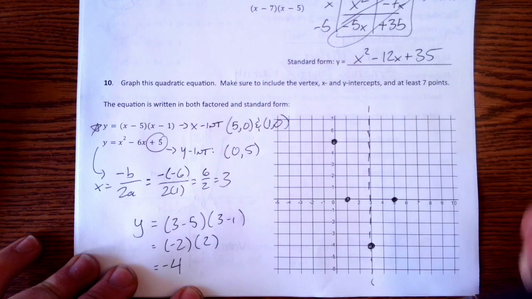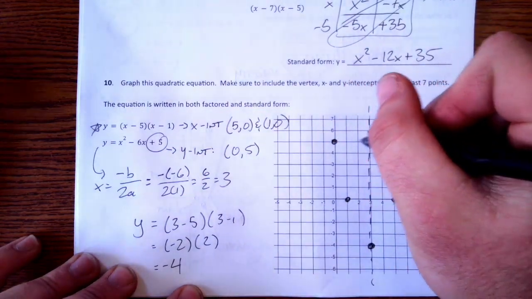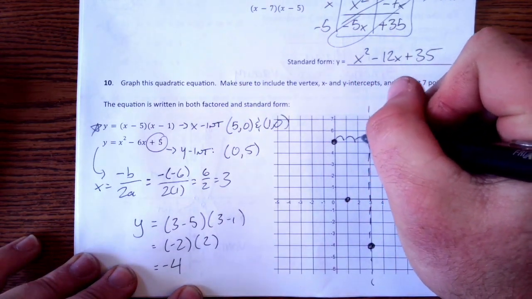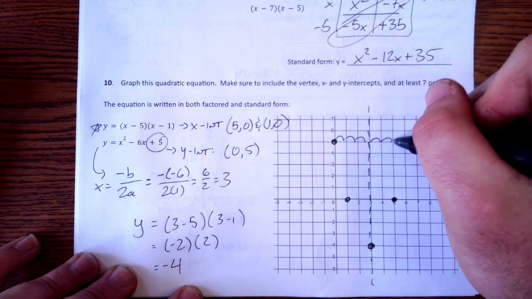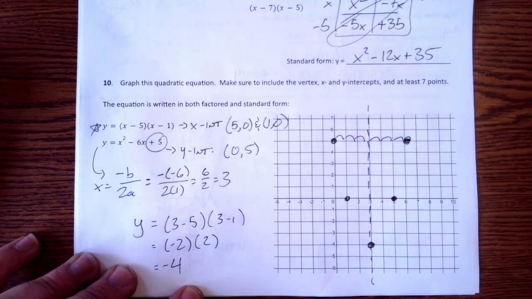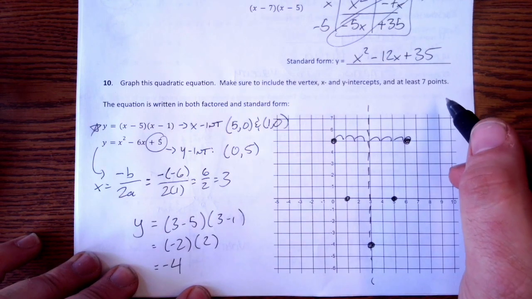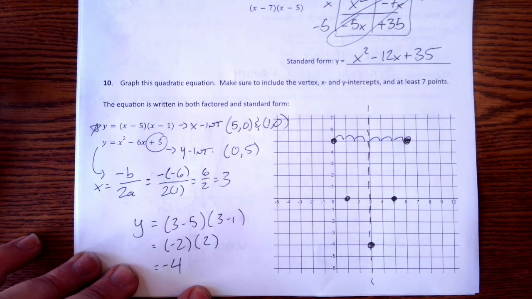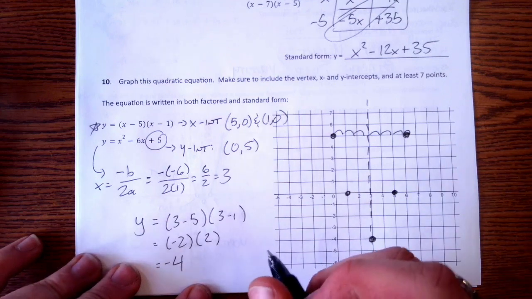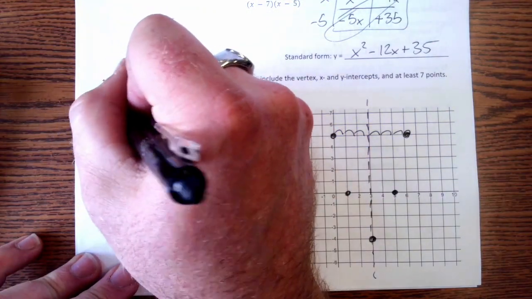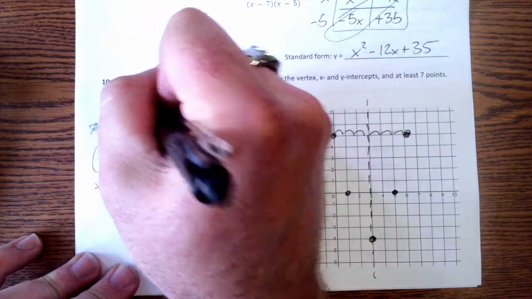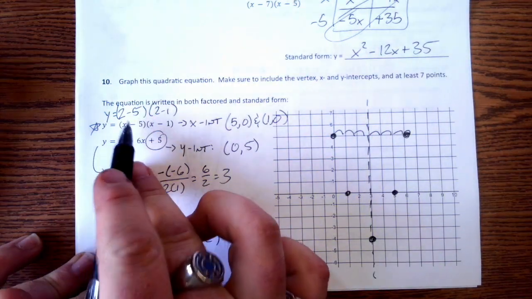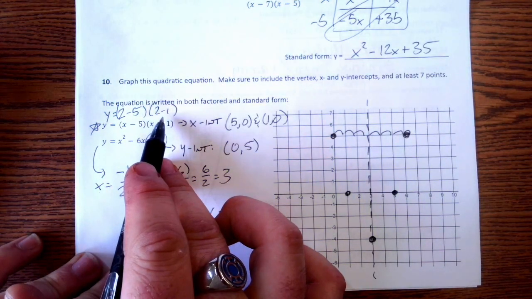And we've already got 4 points. We can also get a mirror point if we are 1, 2, 3 to the left of this line. We also need 1, 2, 3 to the right of this line. Honestly, for my class, I'm okay with 5 points. They want 7, so let's pick another number. Let's plug in 2 for x. So if y equals 2 minus 5 times 2 minus 1, 2 minus 5 is negative 3. 2 minus 1 is 1.